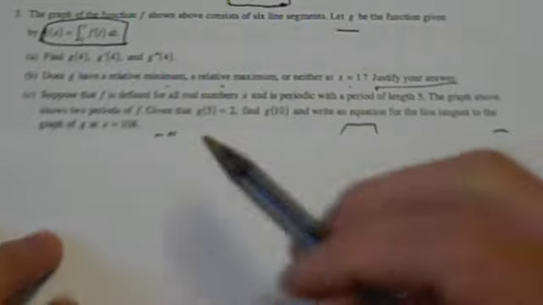Now, let's take a look at part C. And I'm going to get another piece of paper here. So let's take a look at part C. Part C is a little tricky and a little confusing, but no fear. We can get through this.